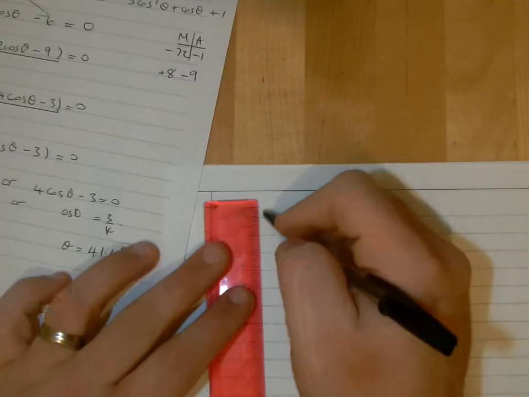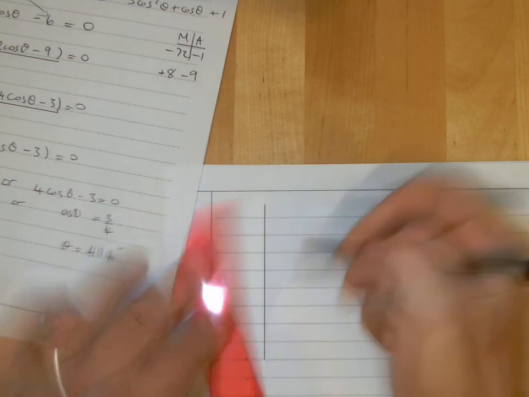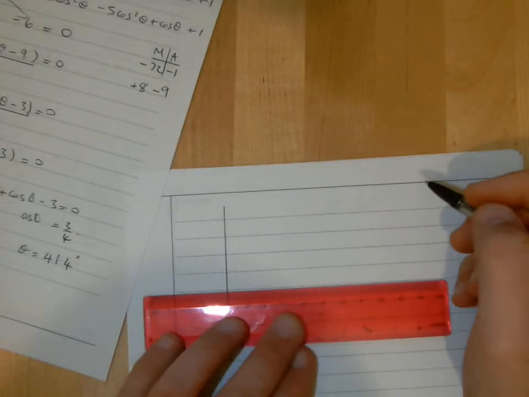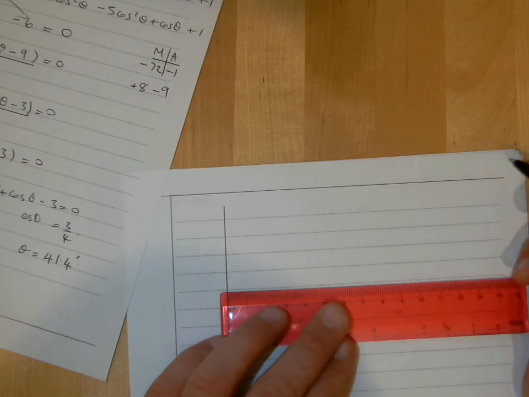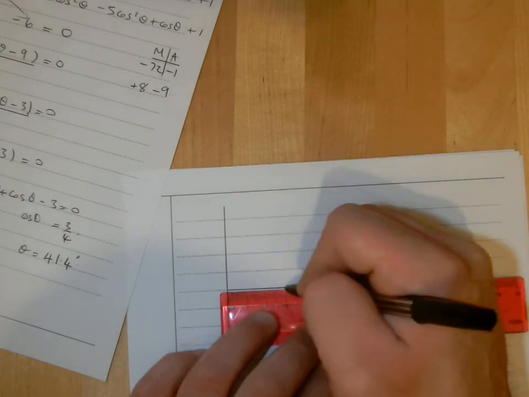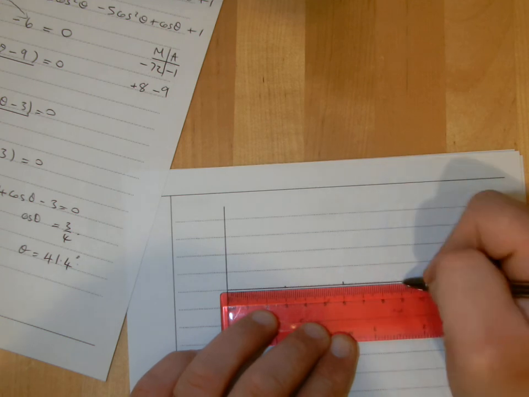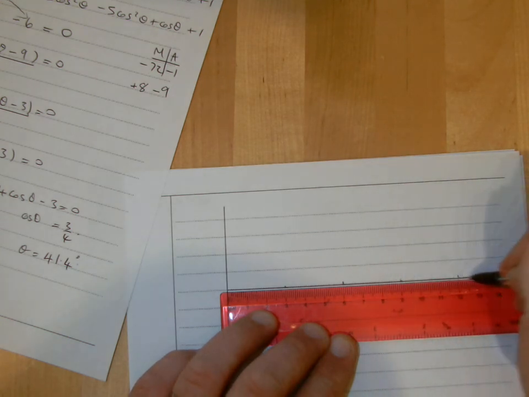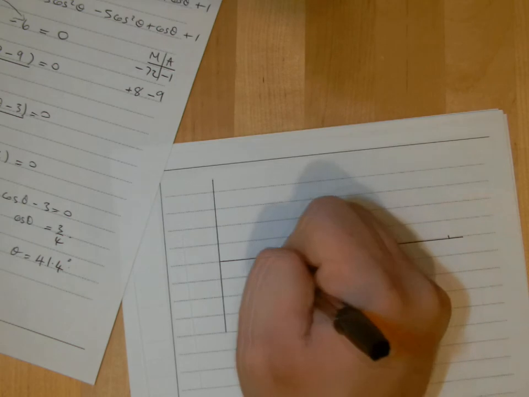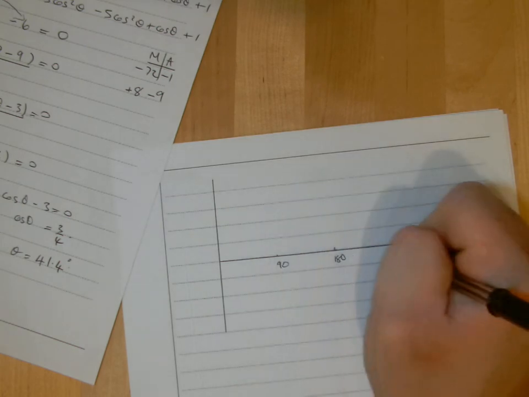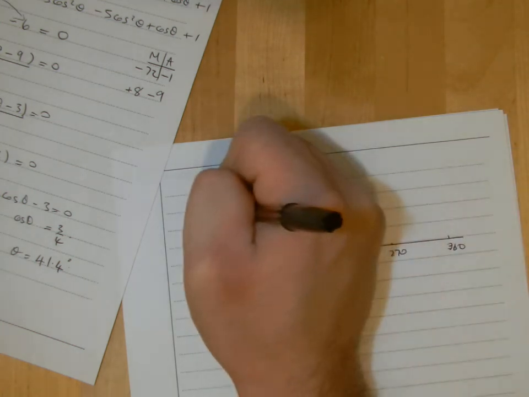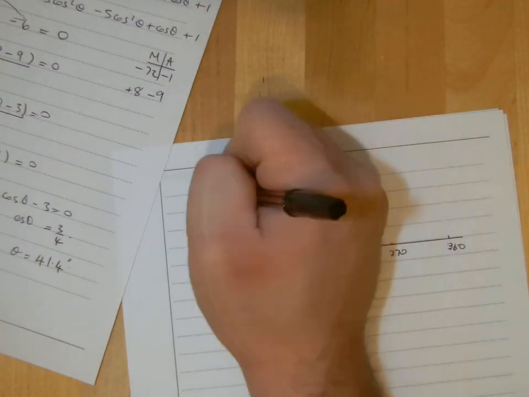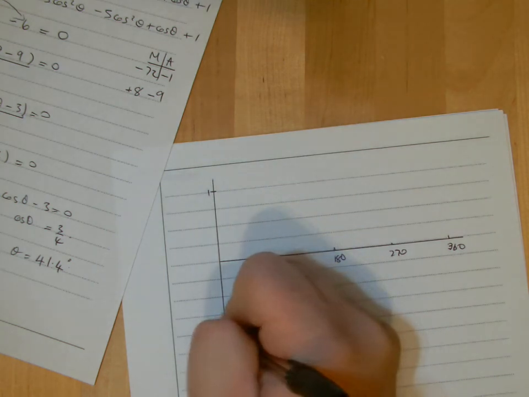Remember the cos graph between 0 and 360. Let's try and draw this. We've got 90 degrees, 180, 270, 360. We'll put 1 here, and we put minus 1 down there.